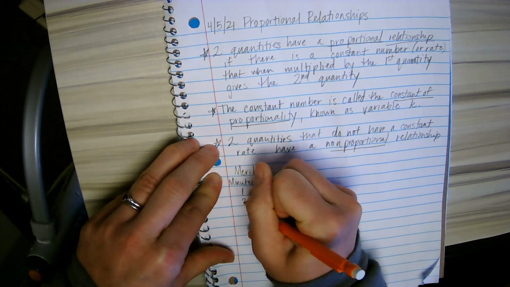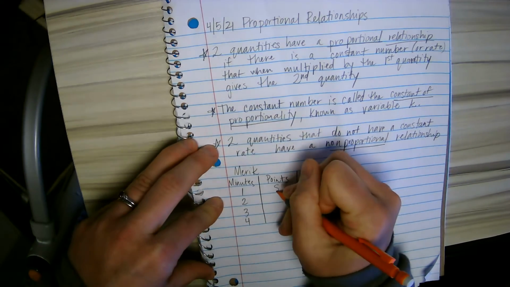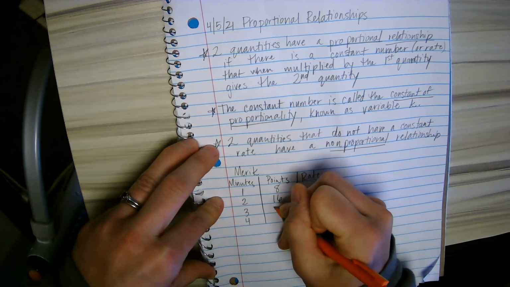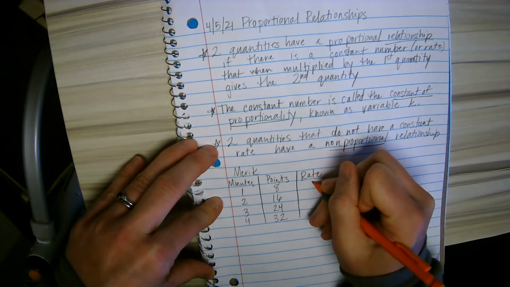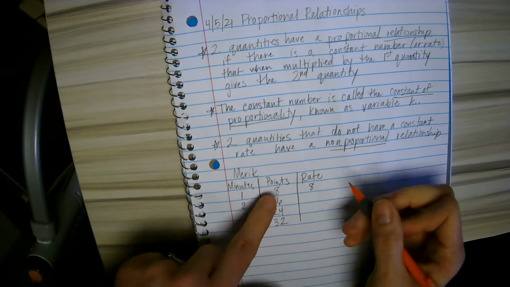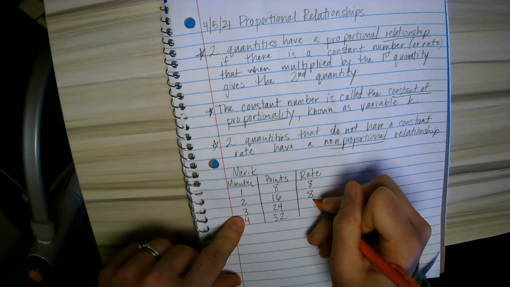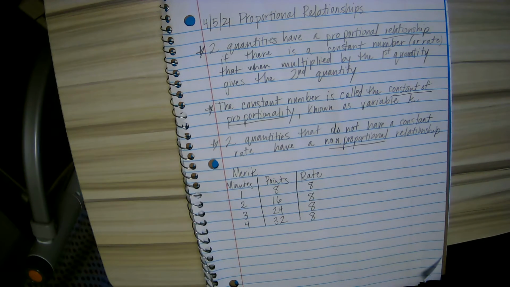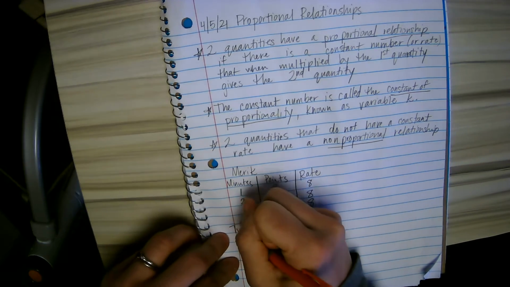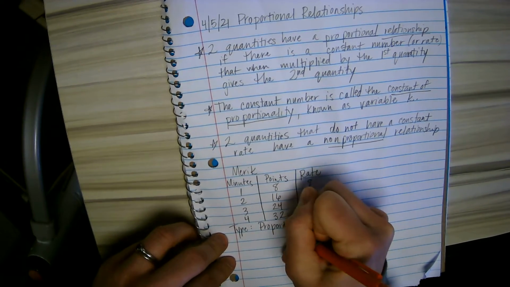For 1, 2, 3, and 4 minutes, Merrick has 8, 16, 24, and 32 points, and each of these have a rate of 8, right? 1 times 8 is 8, 2 times 8, 3 times 8, 4 times 8 is 32. So this type of relationship is proportional.